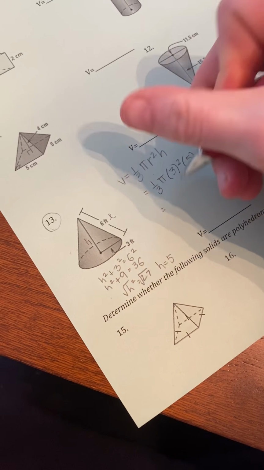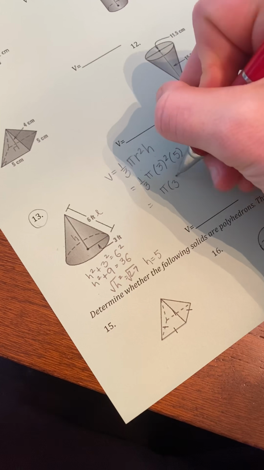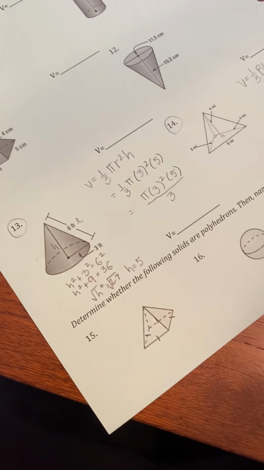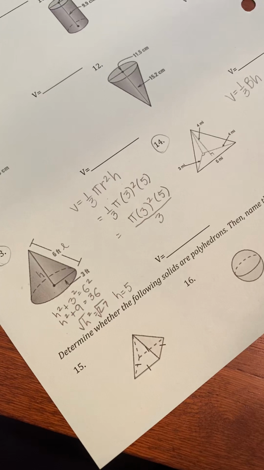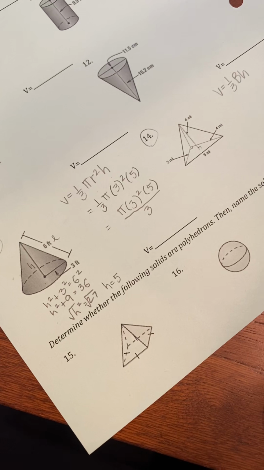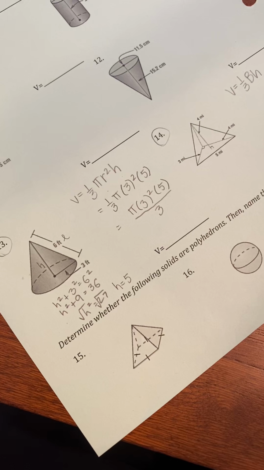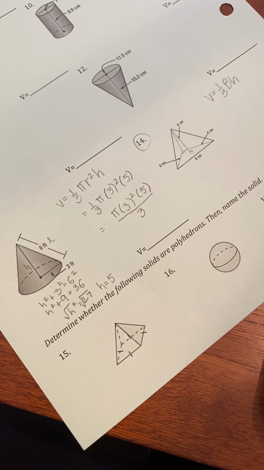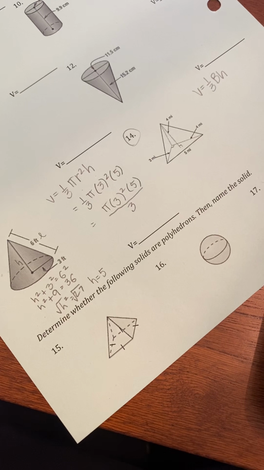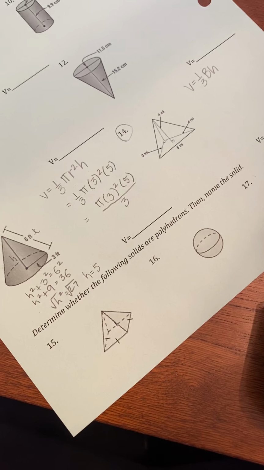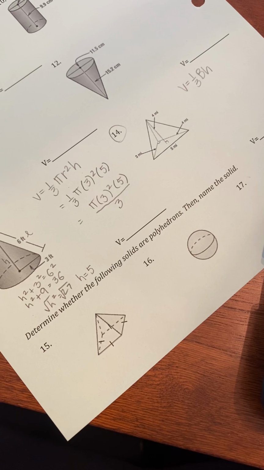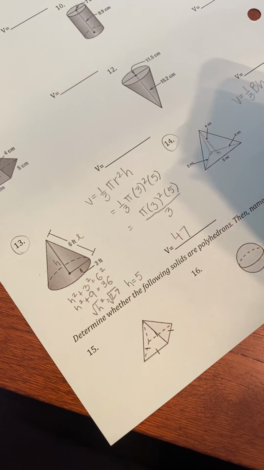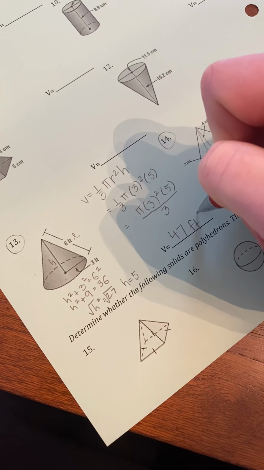Now, if you're having trouble, you can do pi times 3 squared times 5, and then you can just divide it by 3 if you want to. Or you can use the 1/3, the ABC button in your calculator. But I'm going to go ahead and enter this, make sure I got it. Pi times 3 squared times 5 divided by 3. And I'm going to go ahead and round to the nearest whole number, so that would be 47. And then the units would be feet, and then since it's volume, cubed.